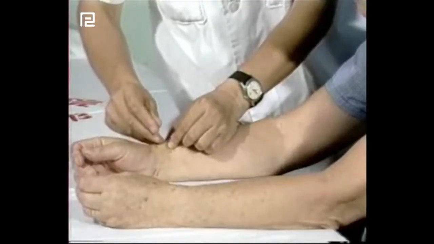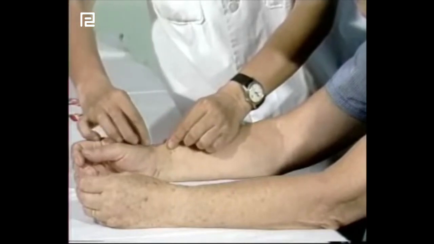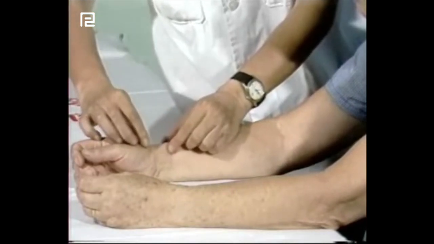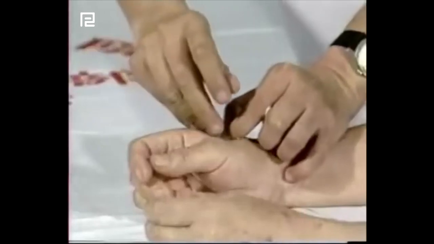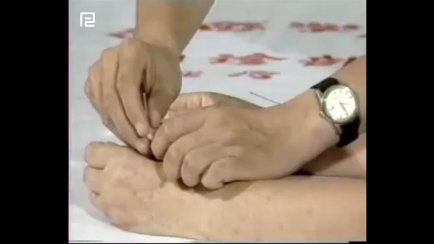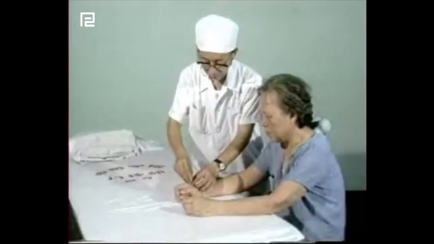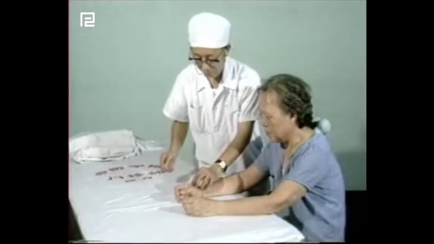Needle 裂缺, lung 7 transversely. And Hegu, large intestine 4, perpendicularly with an even movement method. Retain the needles for 15 minutes. Treat once a day. 8 treatments compose a course.